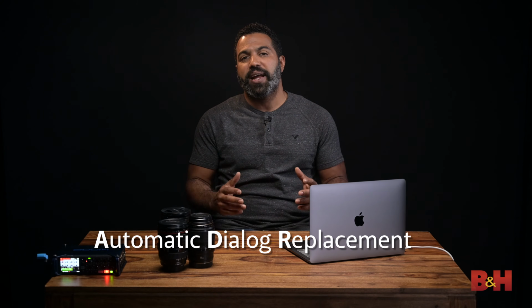Dialogue editing may also involve ADR, which stands for Automatic Dialogue Replacement. Typically, this is the process of using the original talent to re-record dialogue that is problematic. Maybe there was a noise in the background that interferes with the dialogue, or perhaps the quality of the audio just wasn't up to par.